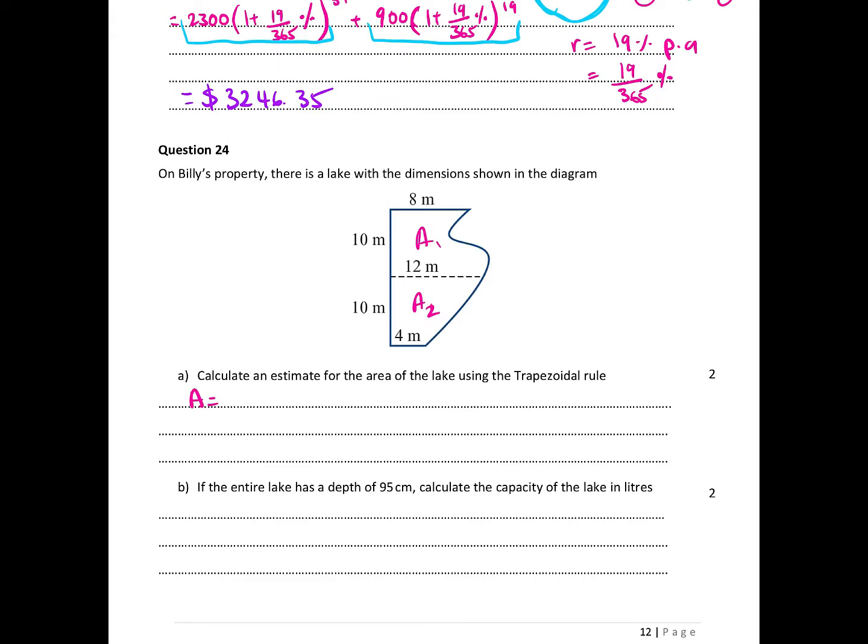My approximate area is, and by the way, my height in this case is 10. Can you see that each subinterval is 10 meters? So it's going to be 10 over 2 times (8 plus 12), plus 10 over 2 times (12 plus 4). Plug that all into your calculator and you get 180 square meters.